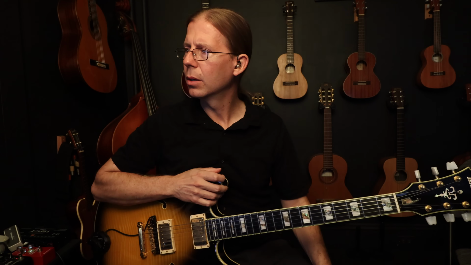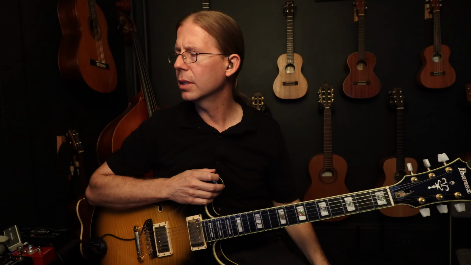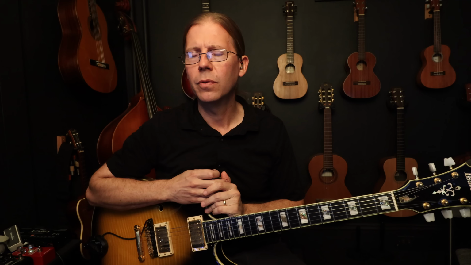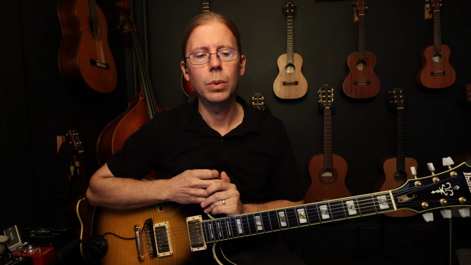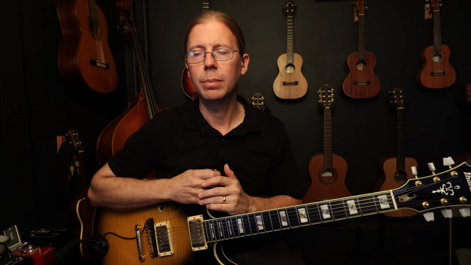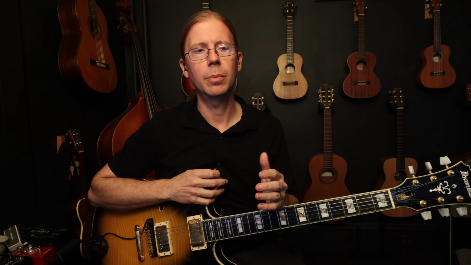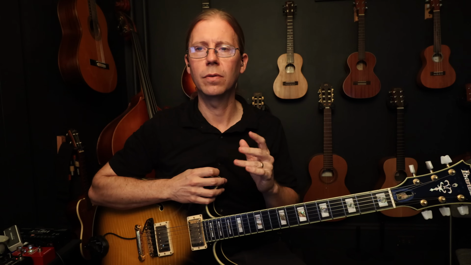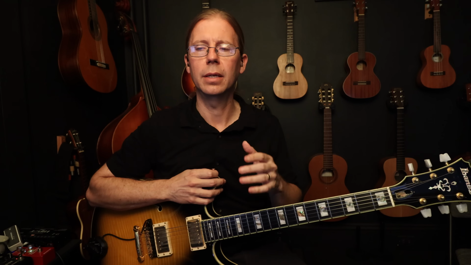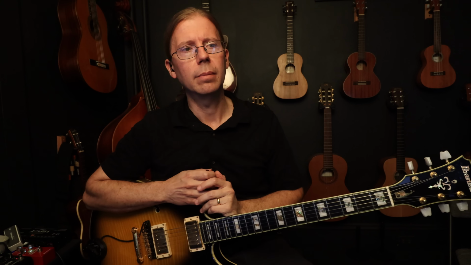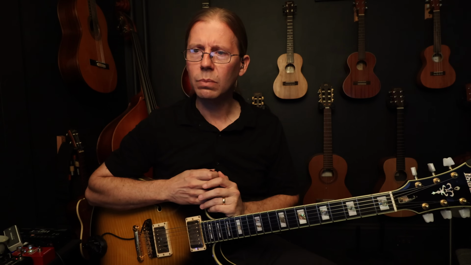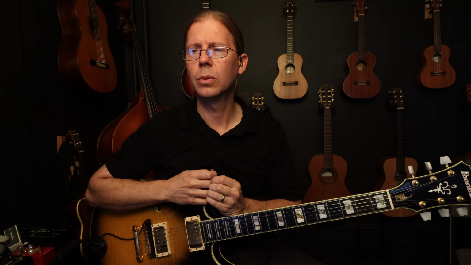So let me talk a little bit about charts versus lead sheets, just in case there's anything that might be helpful to folks. When you have a lead sheet, that would be a type of music that gives you a basic idea of the melody of a tune and the harmony, the form. It's really kind of bare bones generally, and so when we're talking about lead sheets, that's what we're discussing.